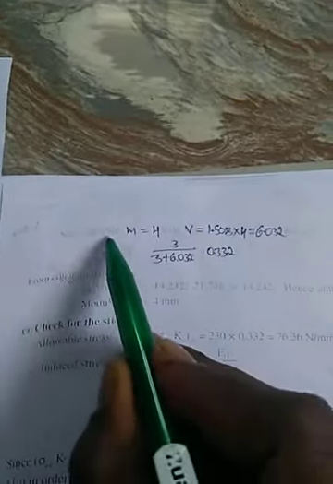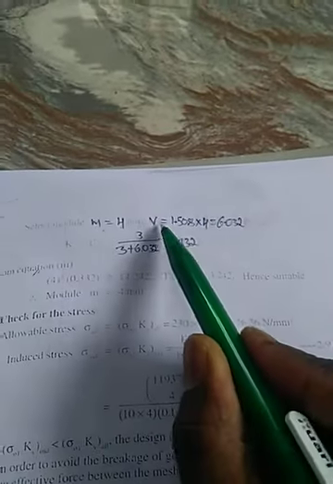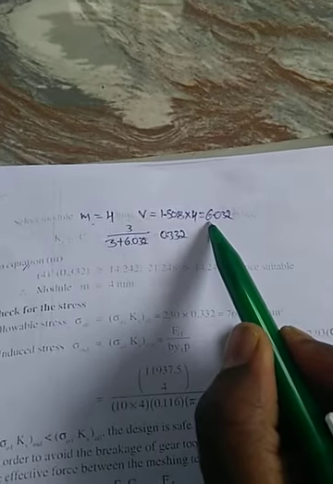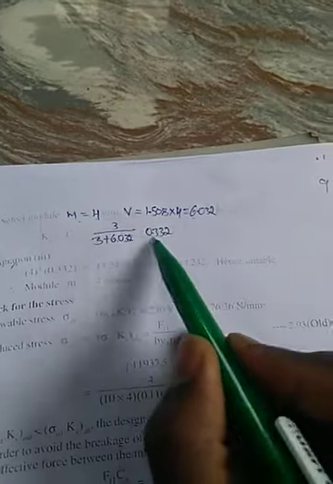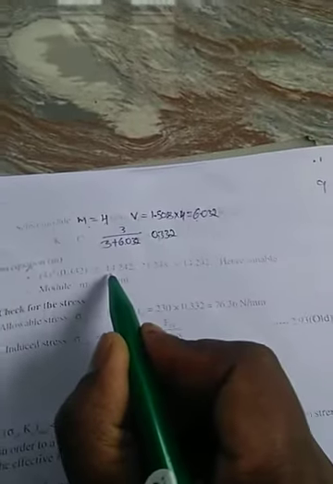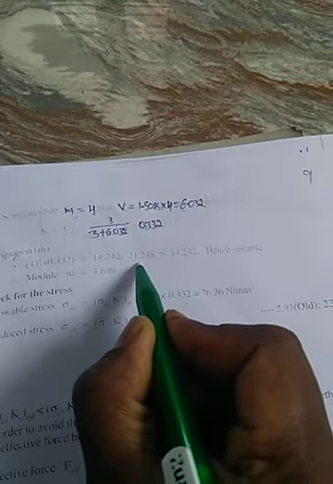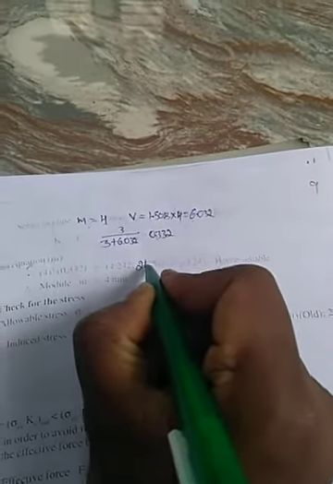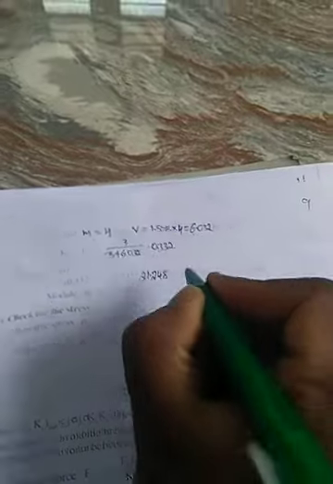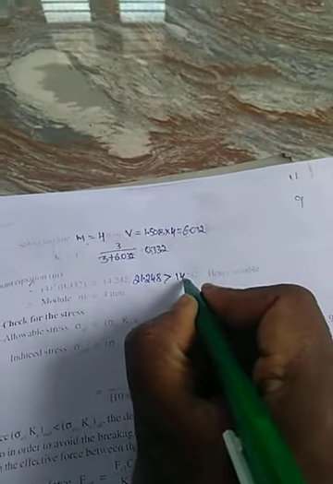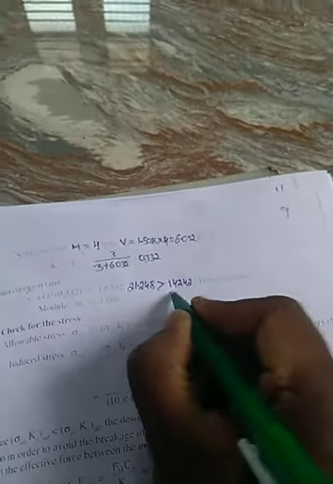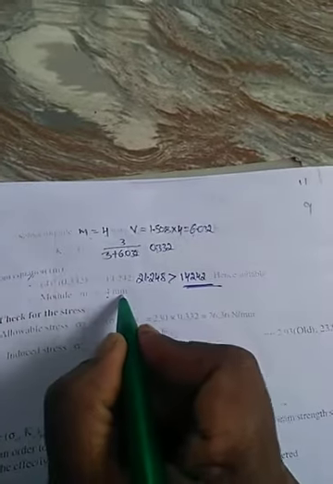Here they have selected module is equal to 4. So if you select module is equal to 4, we will get velocity is 6.08 and Kv. Again substitute velocity and Kv in equation 3. So we will get 21.248. Now it is greater than 14.242, hence it is suitable. Therefore module is equal to 4.